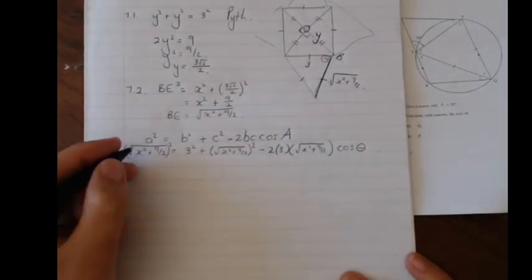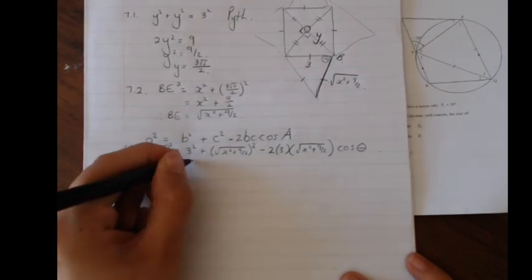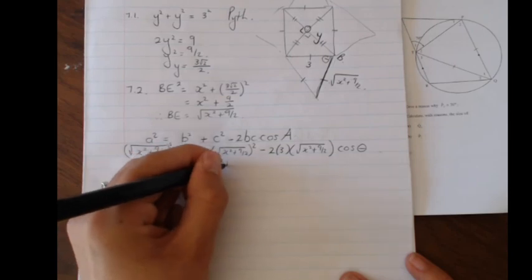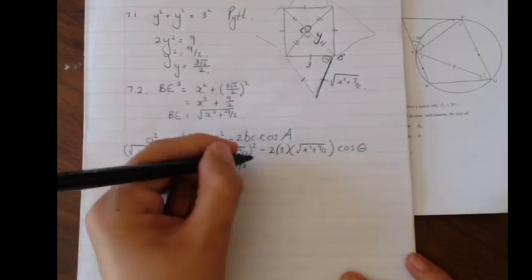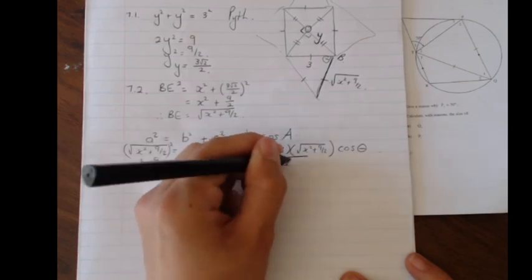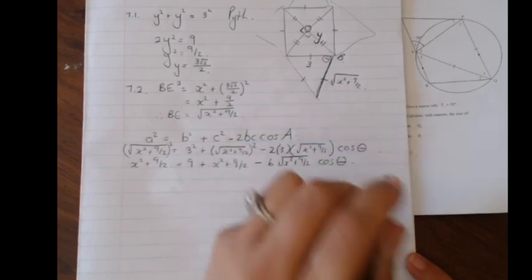The square and the square root cancel, leaving me x squared plus 9 over 2 is equal to 9, plus x squared plus 9 over 2 minus 2 times 3, which is 6, root x squared plus 9 over 2 cos theta.